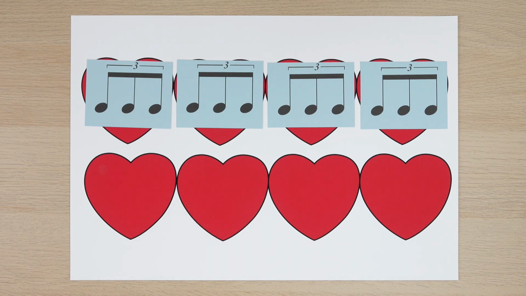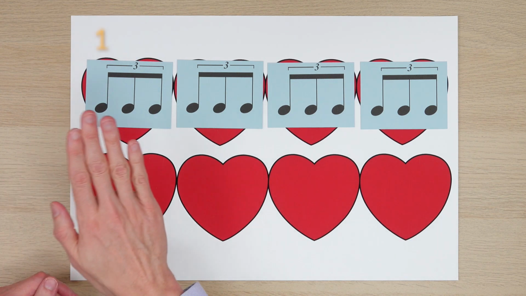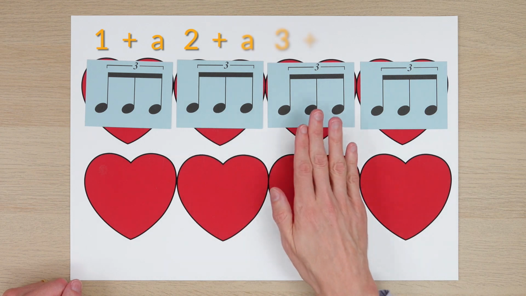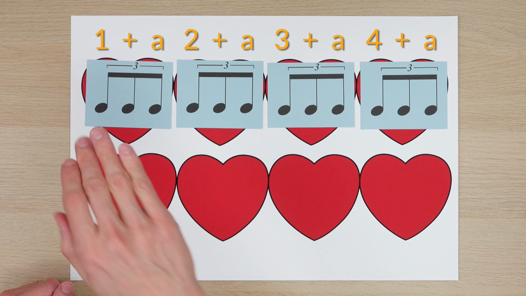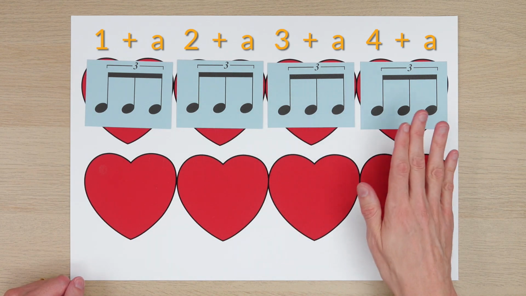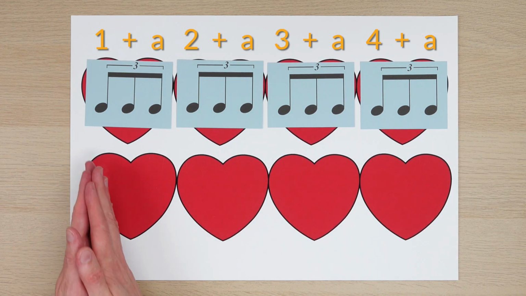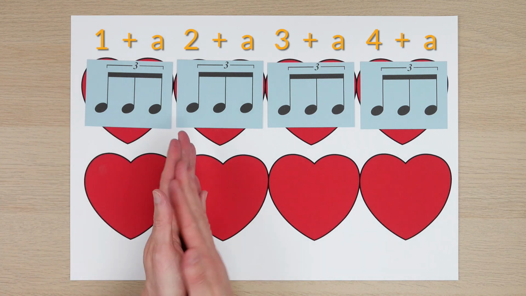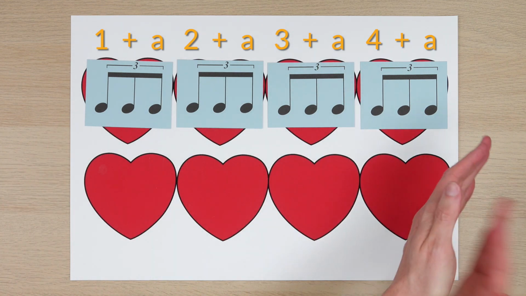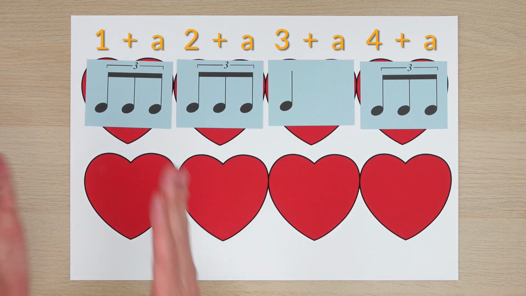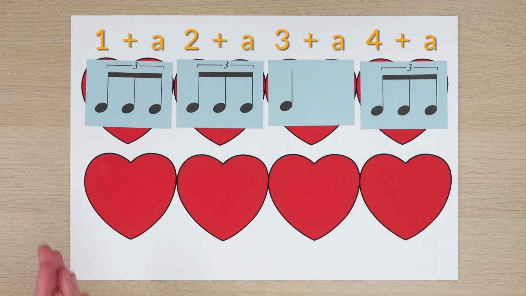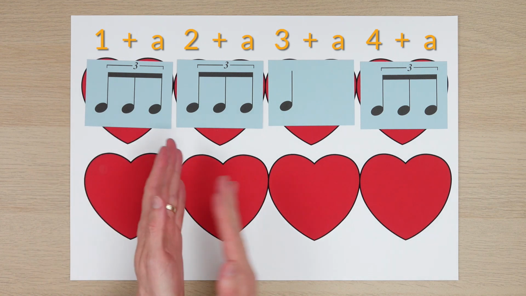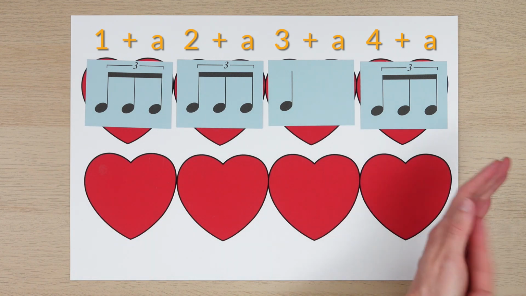If we wanted to use our advanced counting system, we'd say 1 and 2 and 3 and 4 and. Can you say that with me? Go. 1 and 2 and 3 and 4 and. Let's try clapping it. Go. 1 and 2 and 3 and 4 and. This rhythm would be 1 and 2 and 3 and 4 and. Can you try it with me? Clap and count. Ready, go. 1 and 2 and 3 and 4 and.